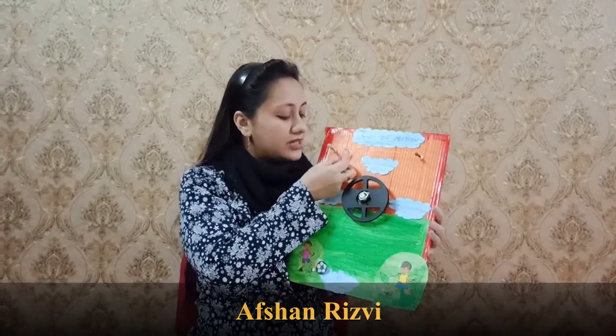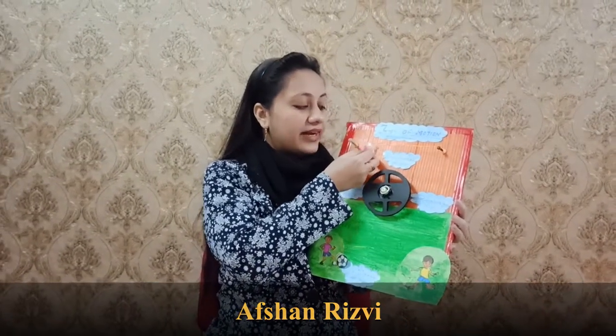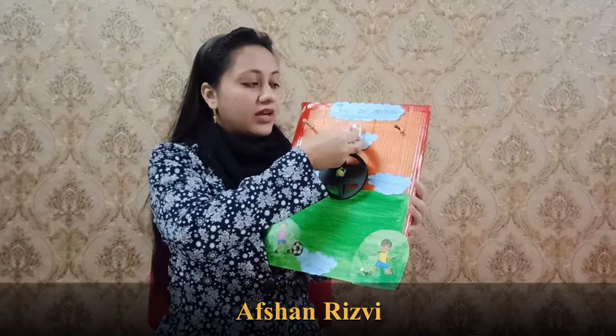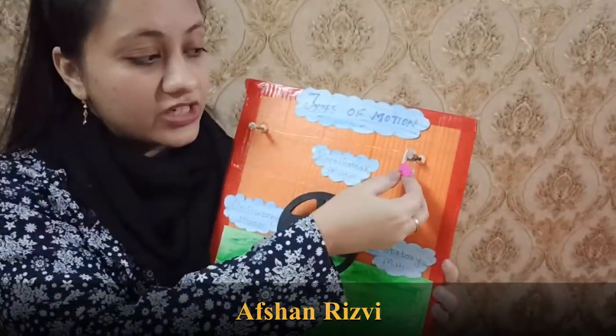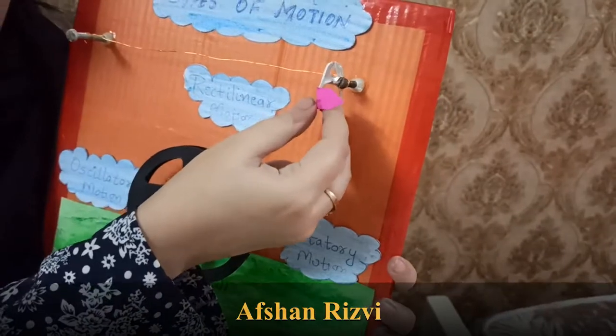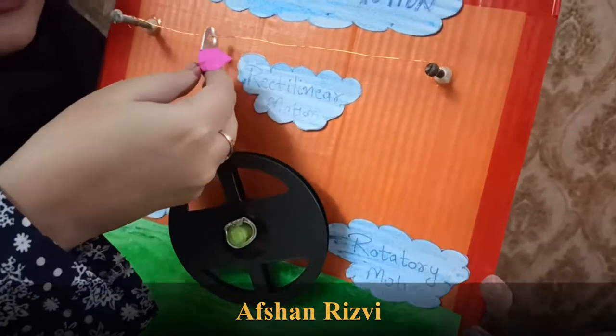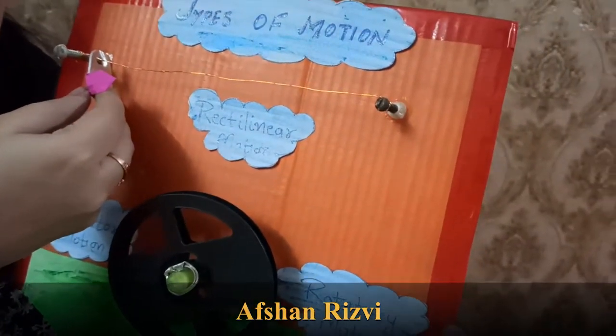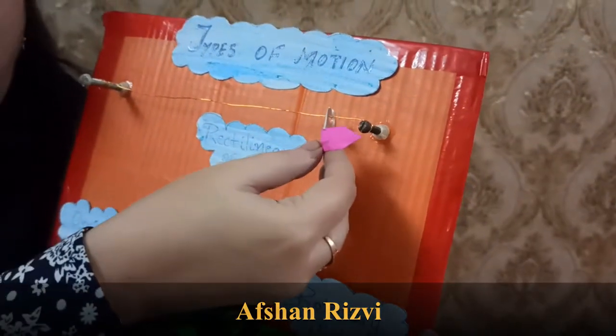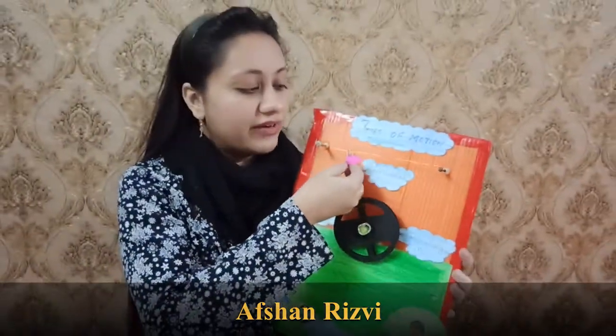Now I am going to demonstrate rectilinear motion. So students, I am moving this arrow from point A towards point B. Now see how this arrow is moving. It is moving in a straight line. It is covering a straight path. There is no change in orientation, and there is no rotation. From point B to point A, again this arrow is moving in a straight line. This motion is known as rectilinear motion, means the motion in a straight line.